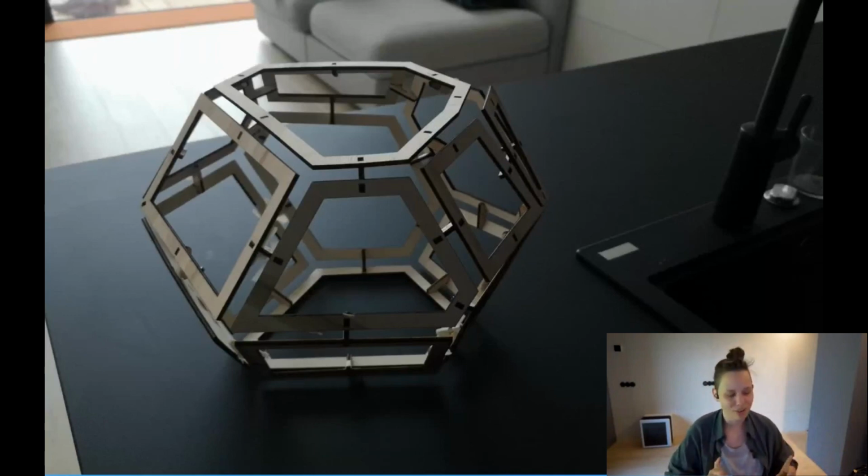I'm not sure if you can see my mouse pointer, but there's still a bit of a thing off here. I fixed this in the meantime, so it's perfect now. And yeah, I'm super happy with that. And I made a kinetic sculpture out of that. So this is the base structure.